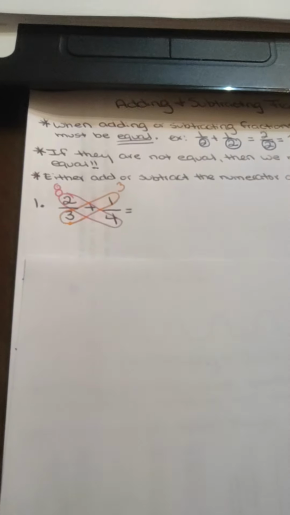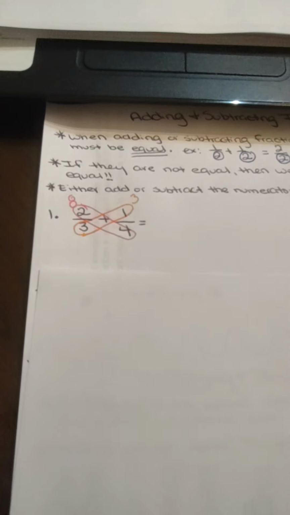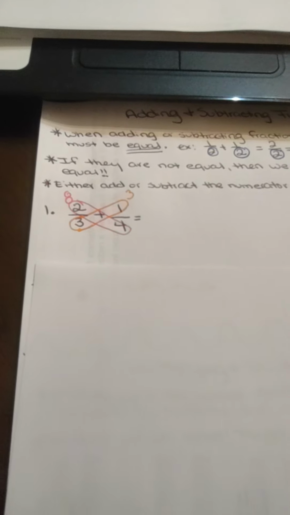I'm still not going to worry about that one because there's one more thing I need to multiply. It's my denominators. 3 times 4. I'm multiplying the 3 and the 4, and I'm going to leave it on this side. What's 4 times 3? 12. I already got my denominator. Okay? And I'm done with that part.